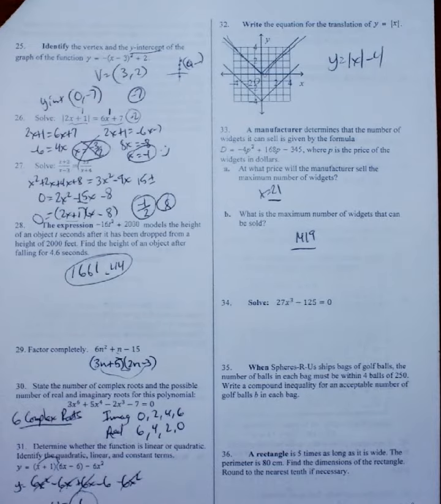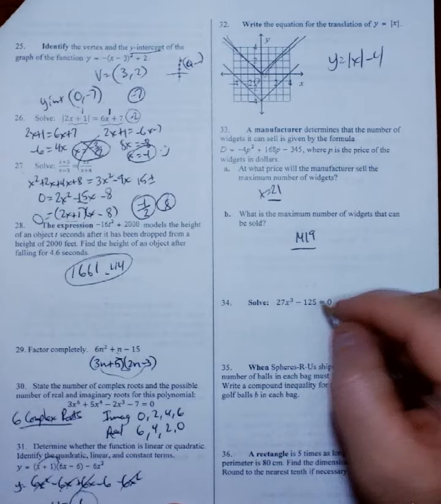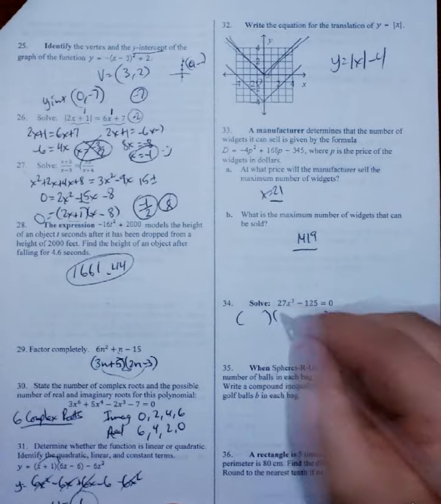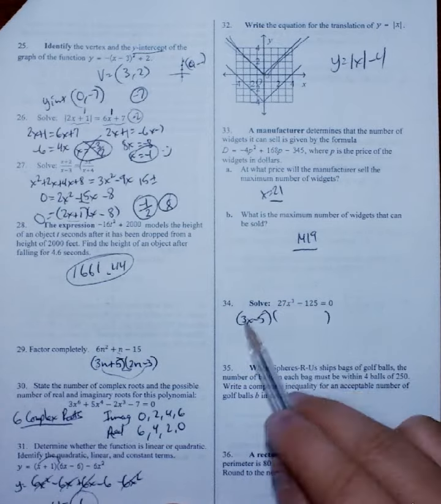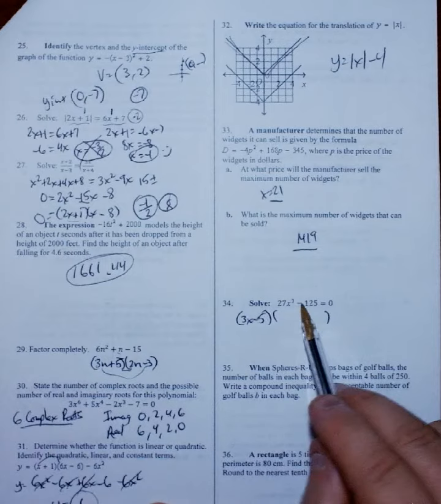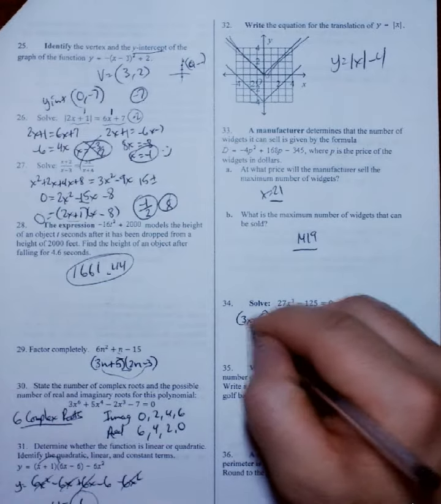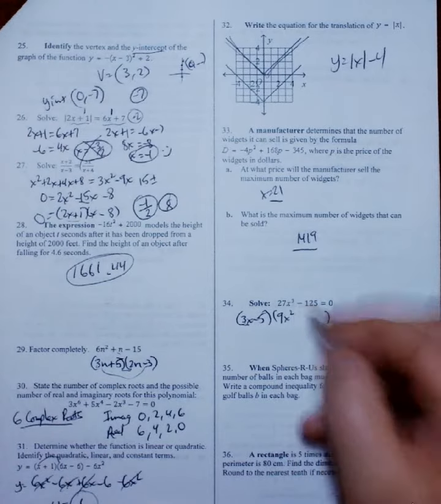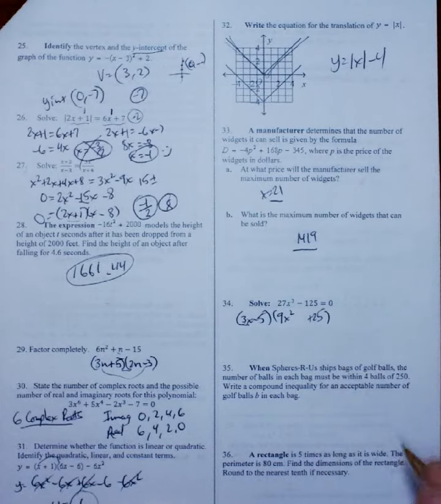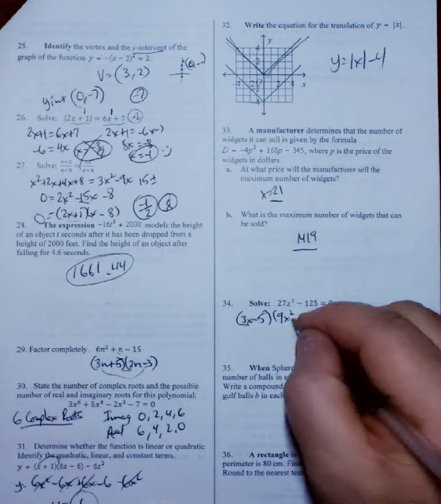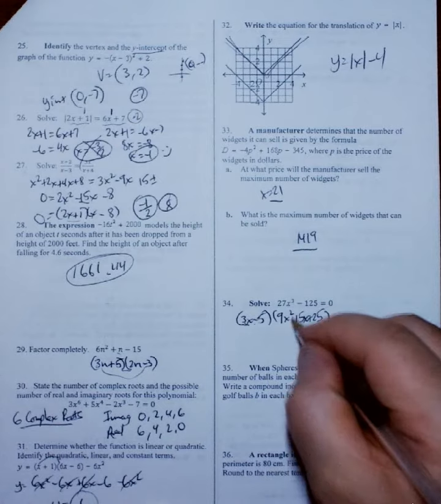Number 34. 34 is a special equation where this is the difference of two cubes. So there's going to be a small factor and there's going to be a big factor. The small factor is simply going to be 3x minus 5, because the cube root of 27 is 3 and the cube root of 125 is 5. This sign always matches this one. Well, then to get the big factor, I'm going to take the first term and square it. Well, that's 9x squared. To get the last factor, I'm going to take the 5 and square it. That's 25. It's always going to be positive. And then the middle term is going to be 3x times 5, which is 15x. And if this is a negative sign, this is going to be a positive sign.